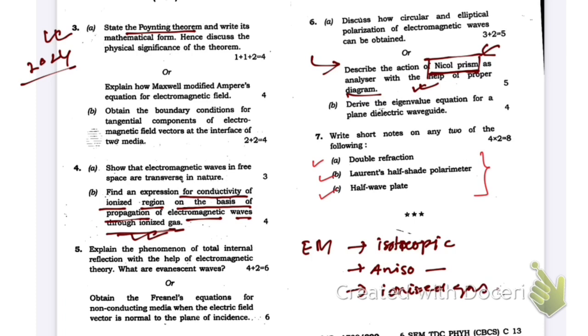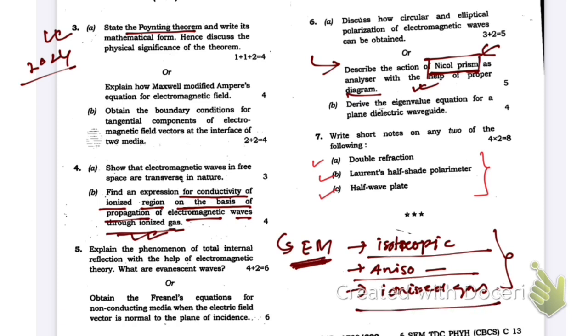So if you study the topics, propagation of EM wave, that means electromagnetic wave through isotropic dielectrics, anisotropic dielectric and ionized gas, then out of these three topics, at least one question will be asked. It is sure, 100% sure.